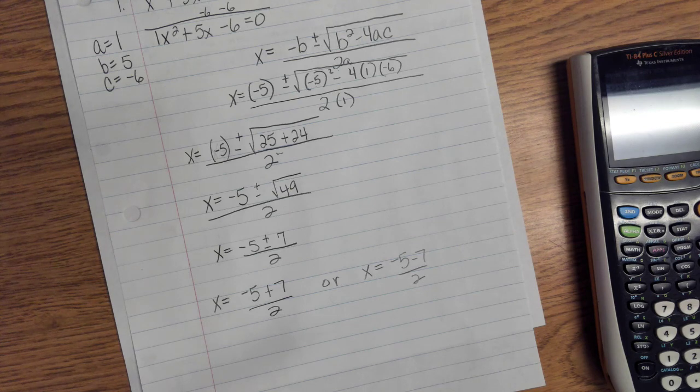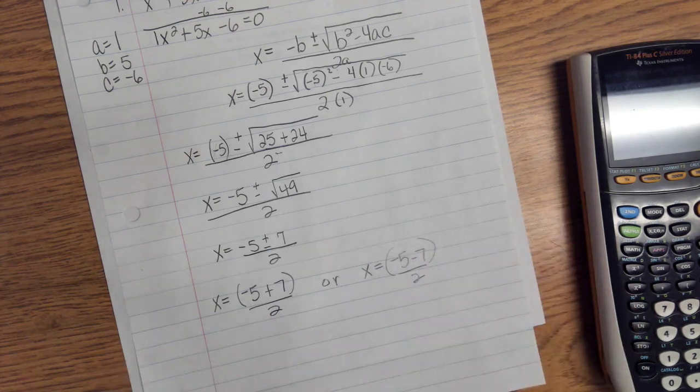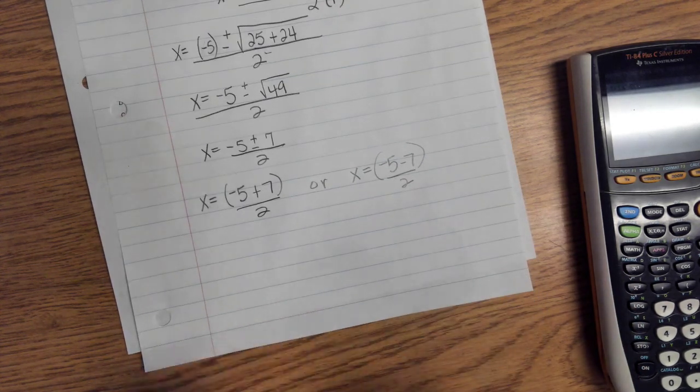Now, I would highly suggest that you always think of these as your parentheses. Okay? And if you try and put negative 5 plus 7 divided by 2 in your calculator without those parentheses, guess what you're going to get? It's going to take 7 divided by 2 and then add it to negative 5. You're going to get the wrong answer. Okay? So you almost have to do these in a step.